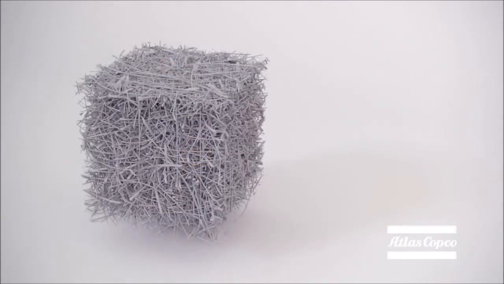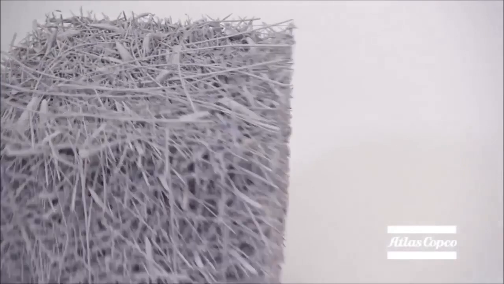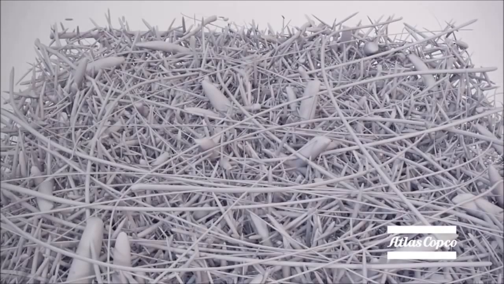Instead, 3 different filtration mechanisms are at work. Each of these mechanisms is responsible for capturing particles of a particular size.